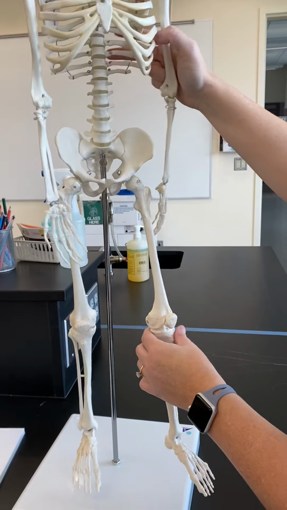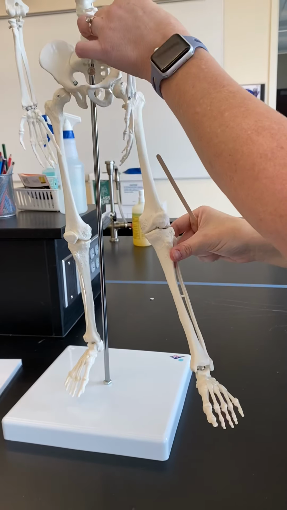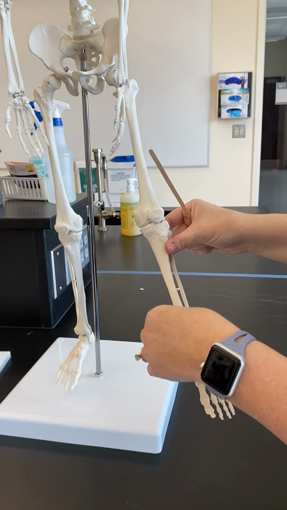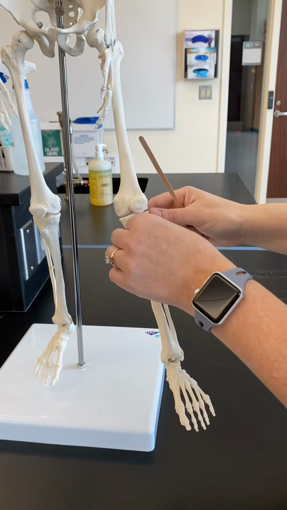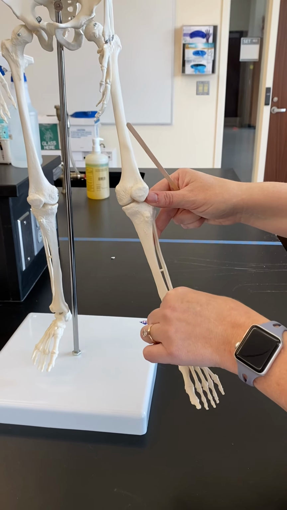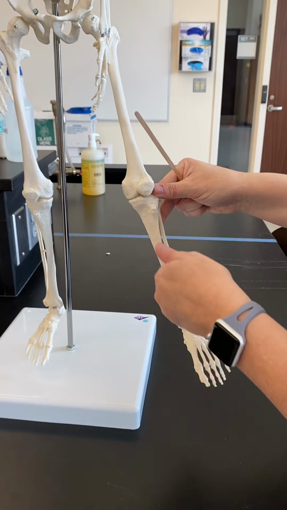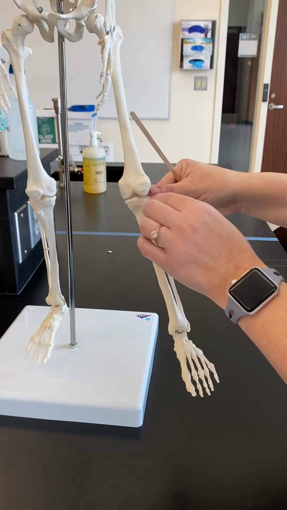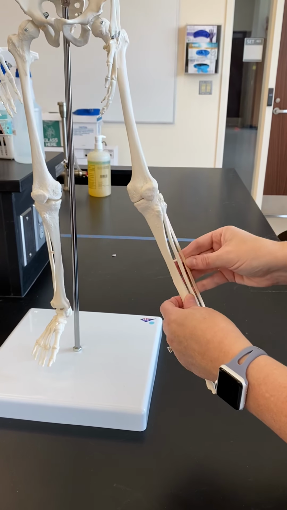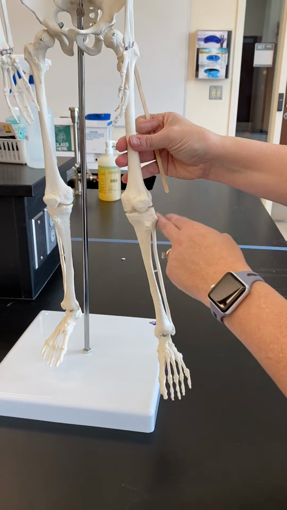Okay, and then if we come down here by the knee, you can see you've also got, similar to your forearms, 2 bones that make up the bottom part of your leg. You've got this thick one, which is the tibia, and I like to remember that tibia starts with T and so does thick, so that represents the medial side of the leg, and it's thick. And then you've got your fibula, which is the thin bone that makes up the lateral side.